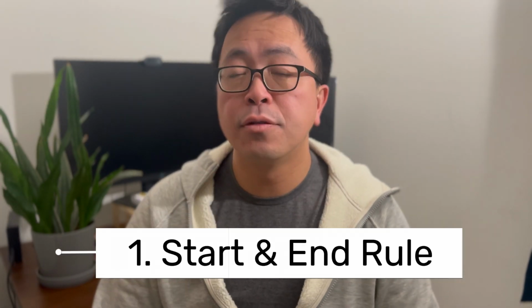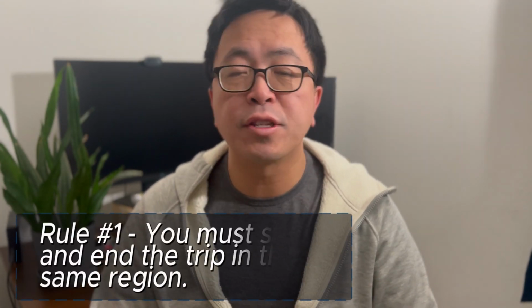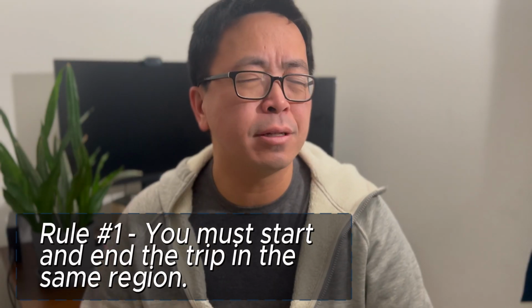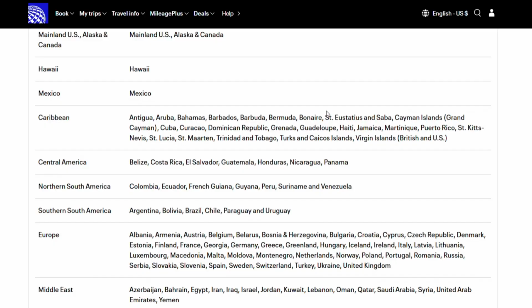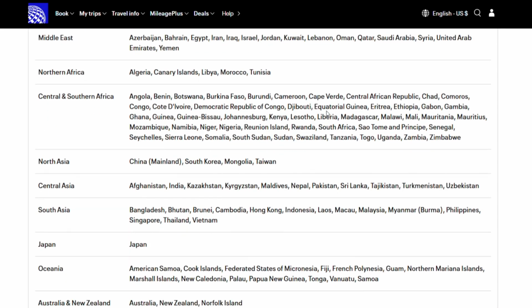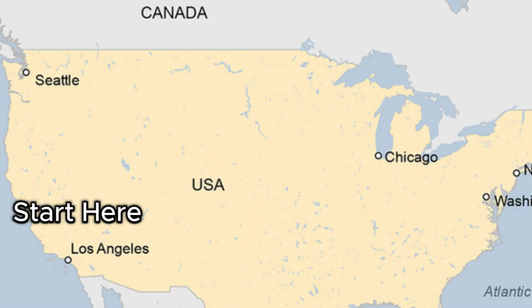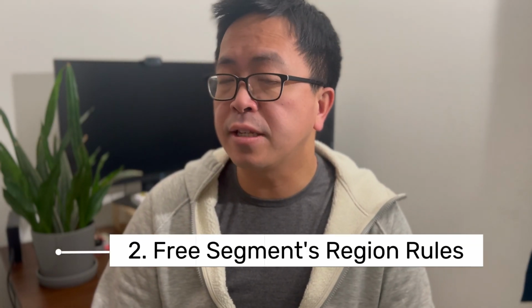Number 1, the start and end rule. Your trip must start and end in the same region. And when you hear region, it's actually the region that's defined by United and not what you learned in 5th grade. So for example, if you depart from North America as your starting region, you could start in San Francisco and you could end the trip in the East Coast, say New York, and that would still count as the same region.